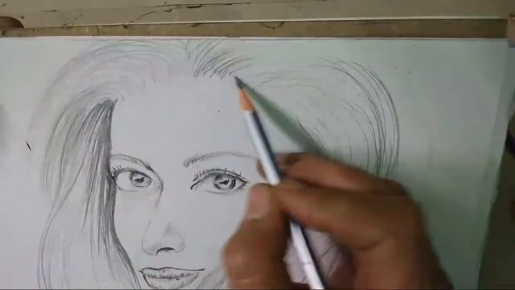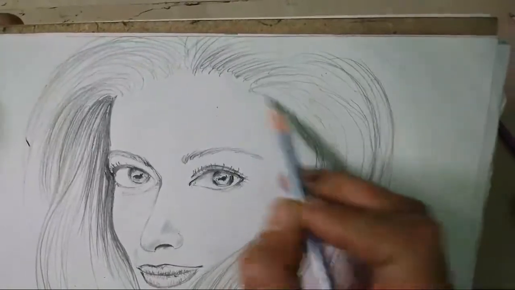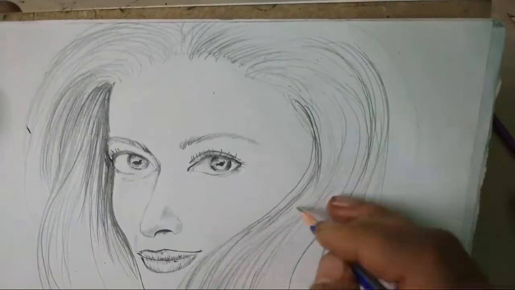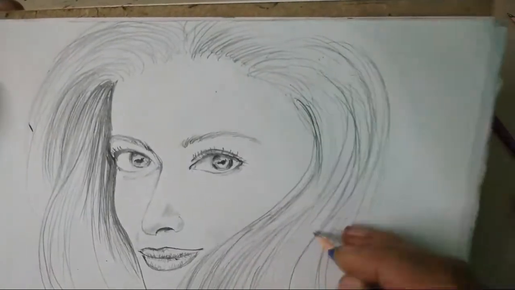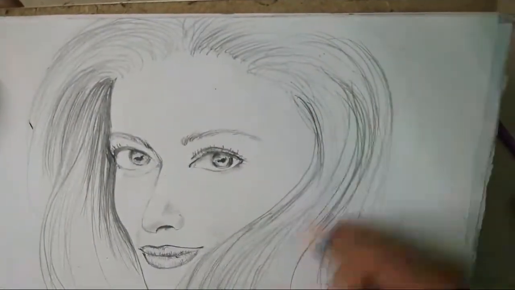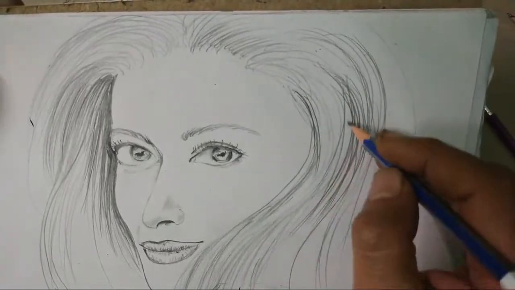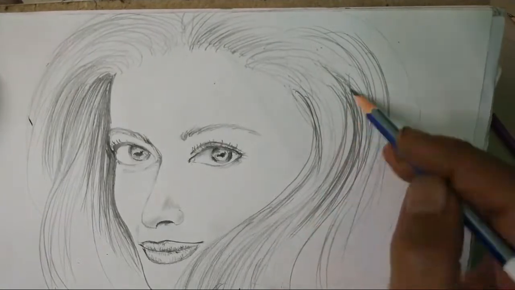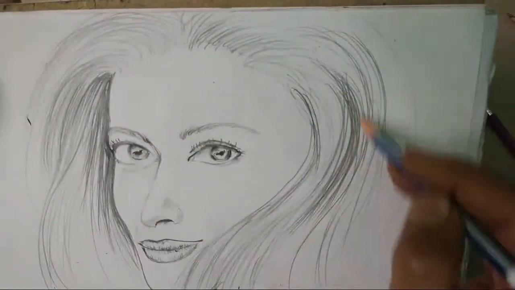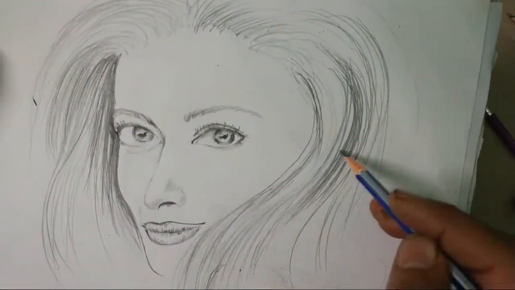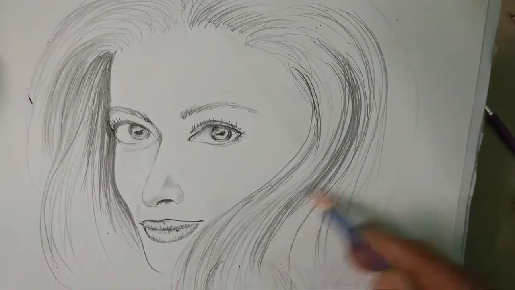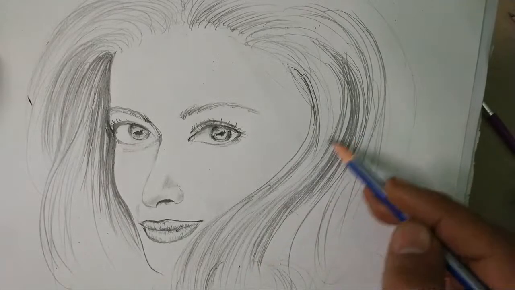Now the basic outline of the face is done. Now I want to show a shine on the hair, so I am moving the pencil in this outer part, and the inner part has become light.